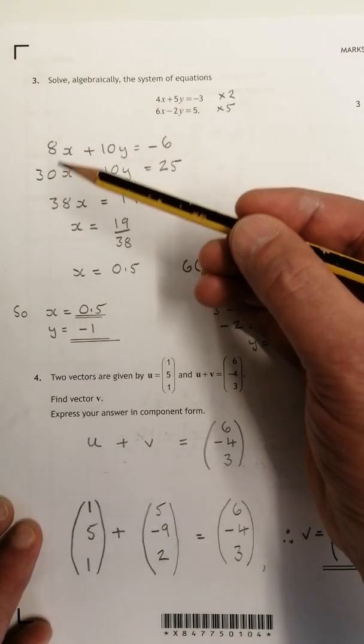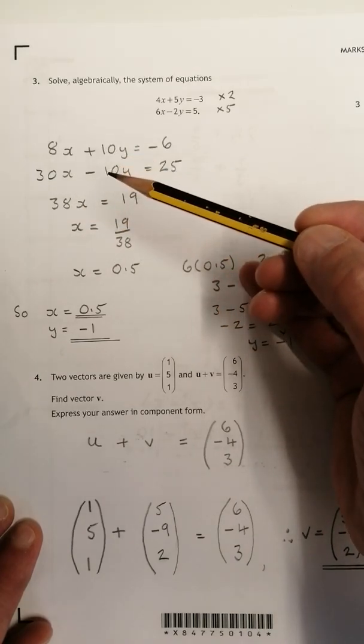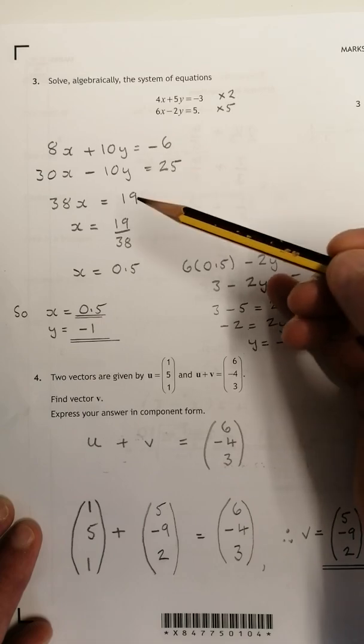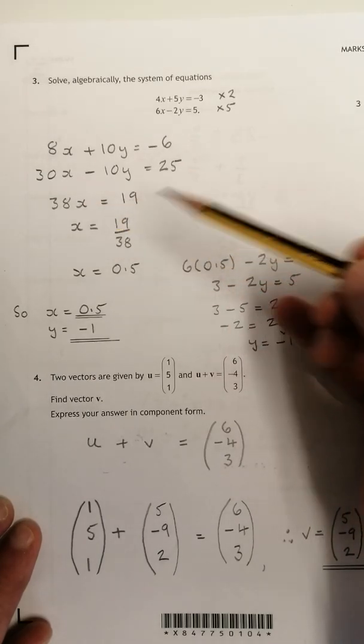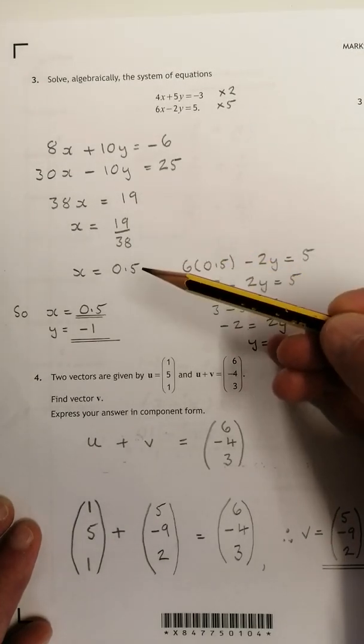I find this quite easy because you have 30 and 8 is 38, plus 10, take 10, they've disappeared, and then you have minus 6 add 25, which is 19. So 38x is 19, so x is 19 divided by 38, which is a half.